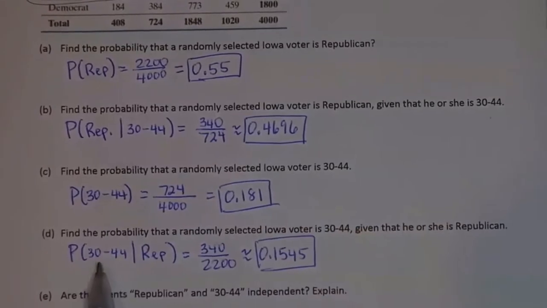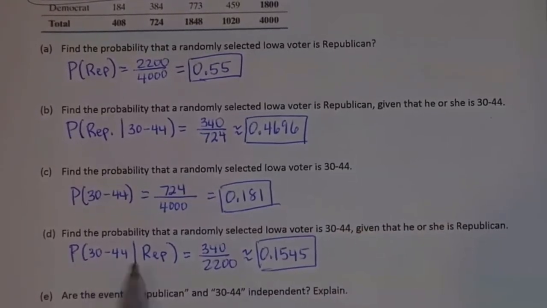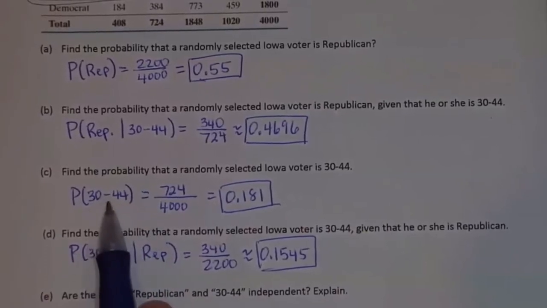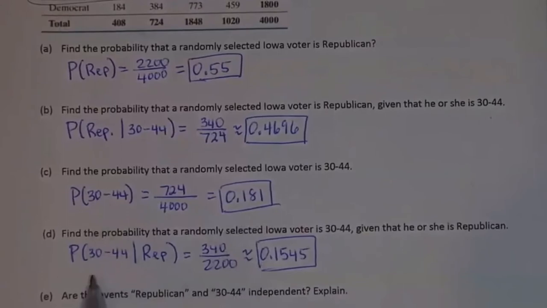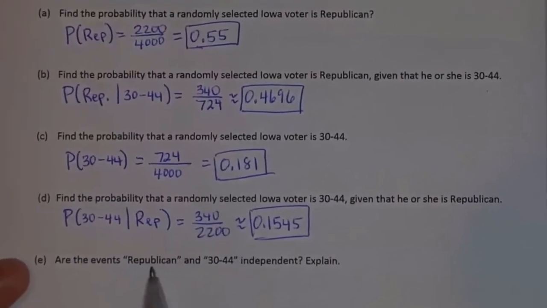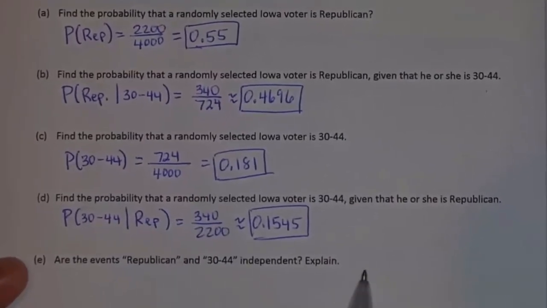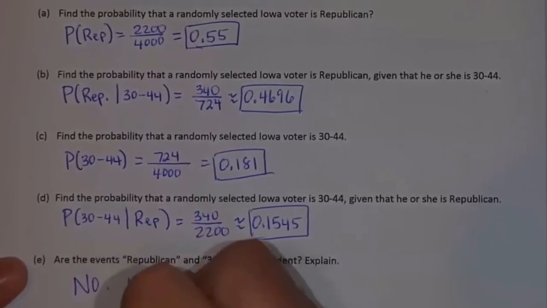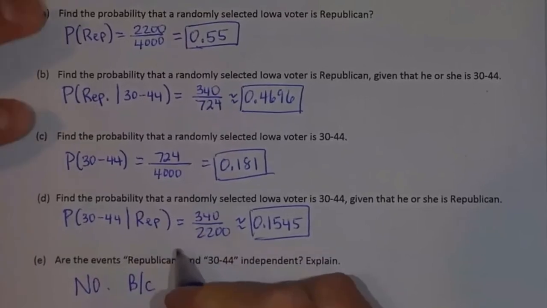So again, being 30 to 44 and being Republican are not independent, because the probability of being 30 to 44 and the probability of being 30 to 44 given that they're Republican aren't the same. So are the events Republican and 30 to 44 independent? No. Why not? Really, for two reasons.